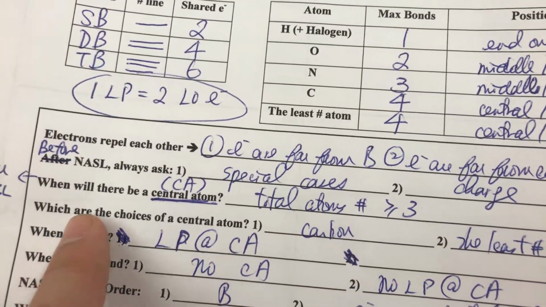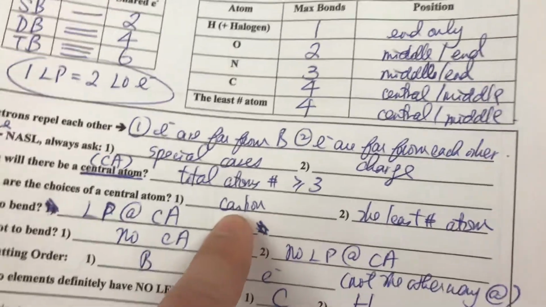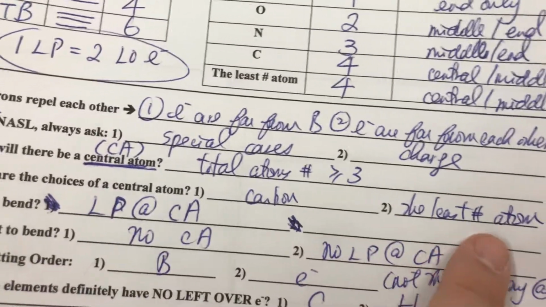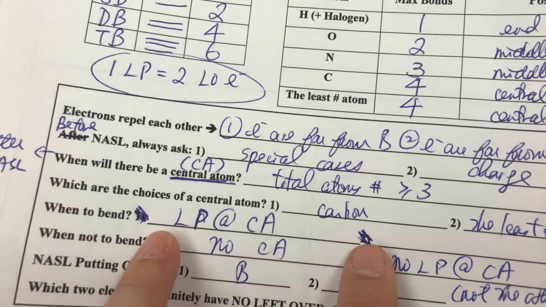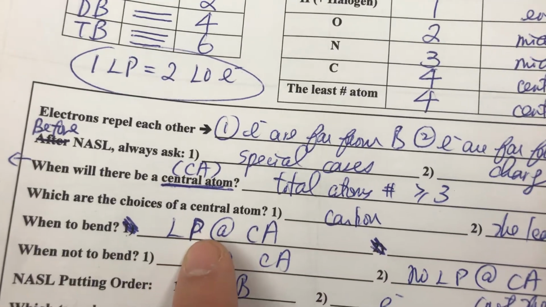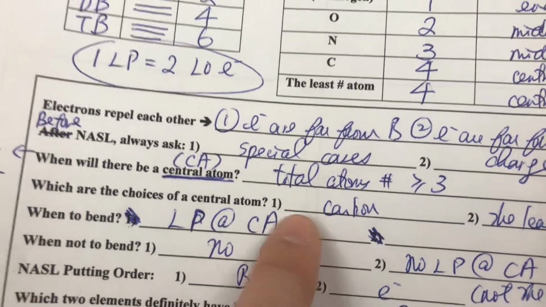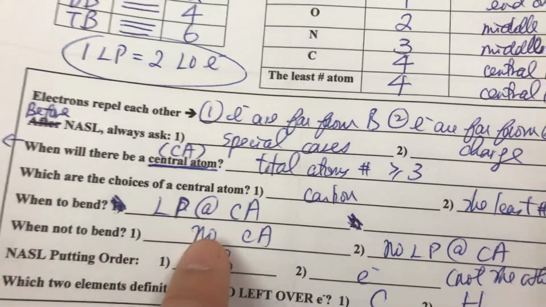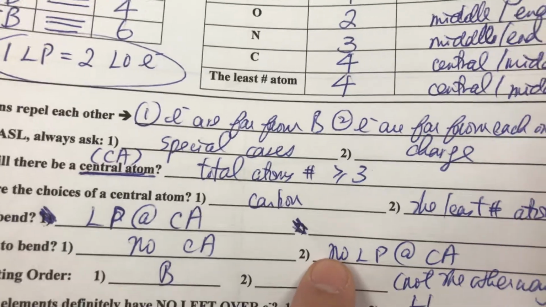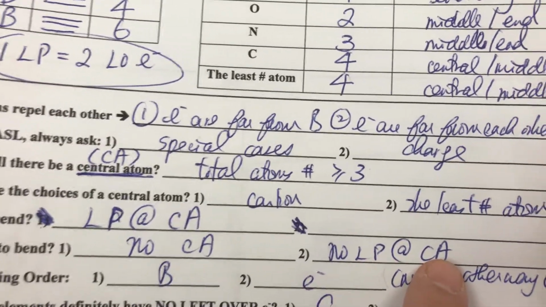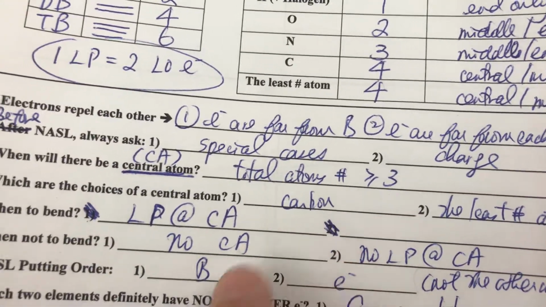And then, what are the two choices of the central atom? It can be either carbon or the least number atom. And when do I need to bend? There is only one situation: when I have a lone pair around the central atom. And when do I not bend? I have two situations. One is no central atom, and the other is no lone pair around the central atom. So these are the two situations with no bending.